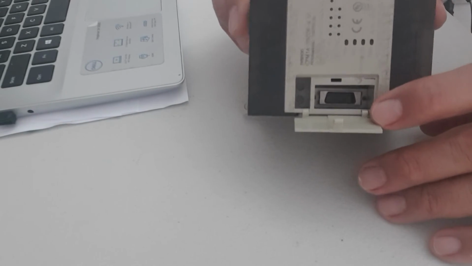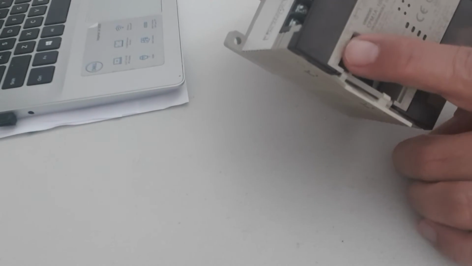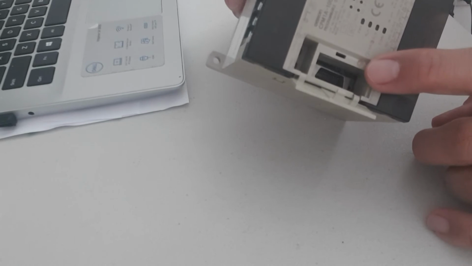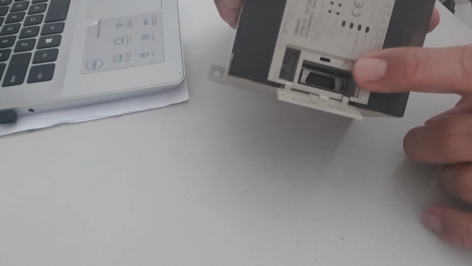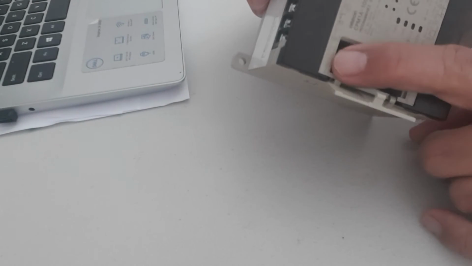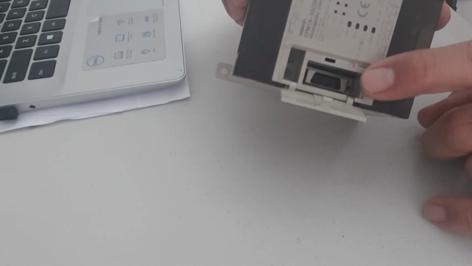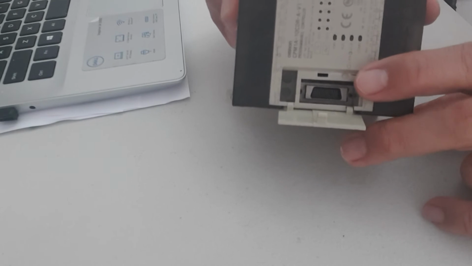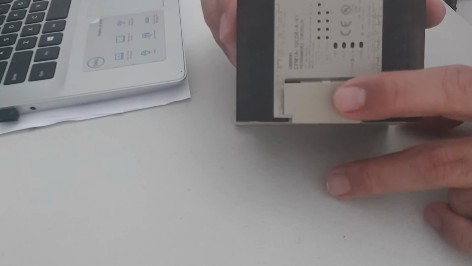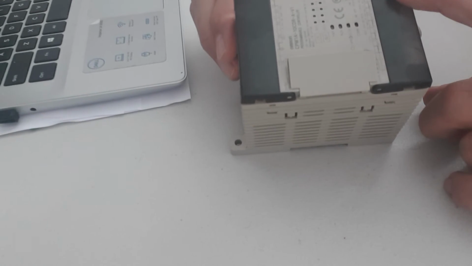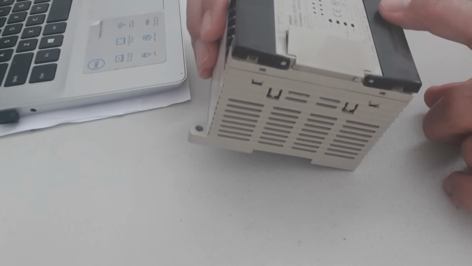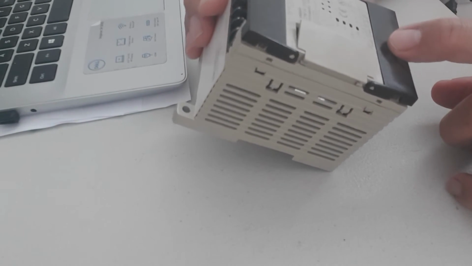Now, how to interface? You can see there is a port here where you can interface your external terminal directly, or you can interface your laptop using an adapter. Okay, a lot easier, but this is also 10 I/Os. Okay, let us check the power supply.